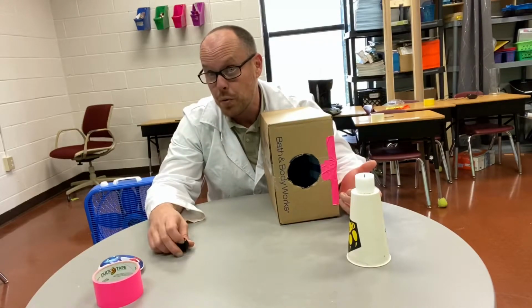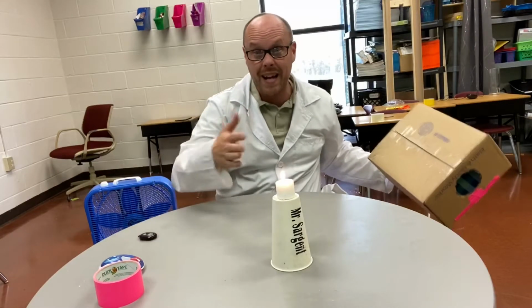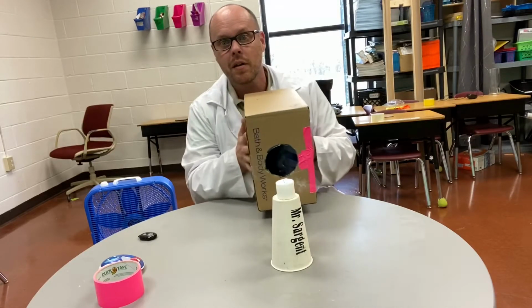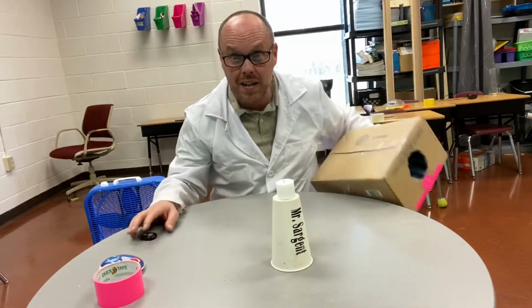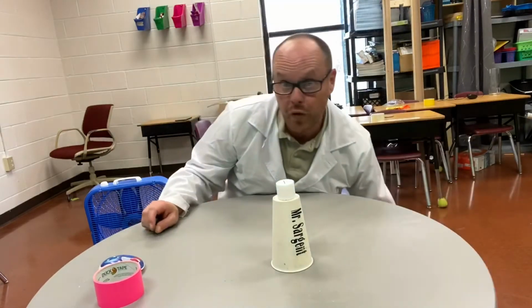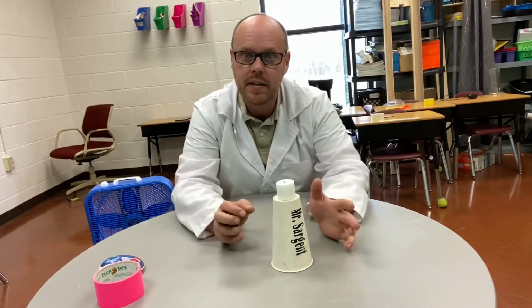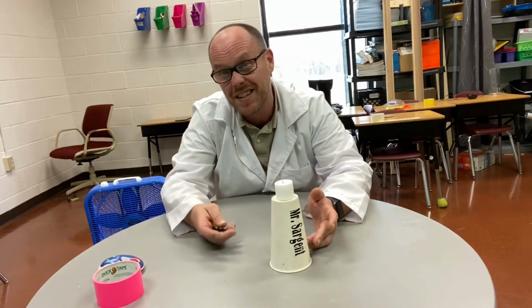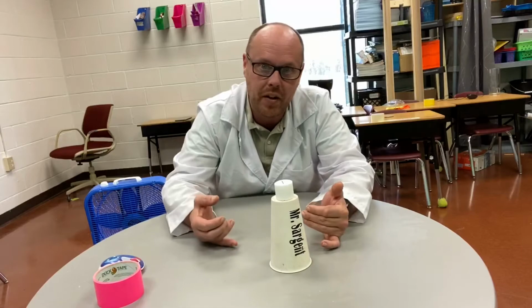So, real simple, if I was right here and trying to blow out the candle, look how easy this is. That's super easy, isn't it? When I was at 4 feet, it took me 3 or 4 pushes to get it. See, the closer the object is to the vortex, the stronger the vortex is going to be and the more effect it's going to have on it.